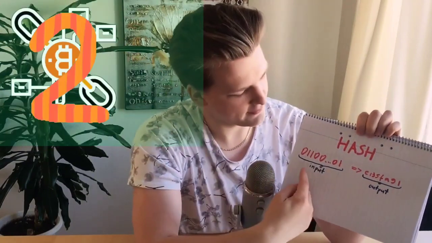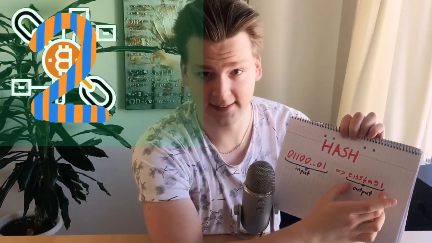So this is how hash functions work, guys. They take an input and produce a fixed size output. I mean, the input can be many gigabytes of data, but the output will usually be a fixed size value that is a lot smaller than the input. And there will be no way for me to go back to the input. Right, so this is a hash function, guys.